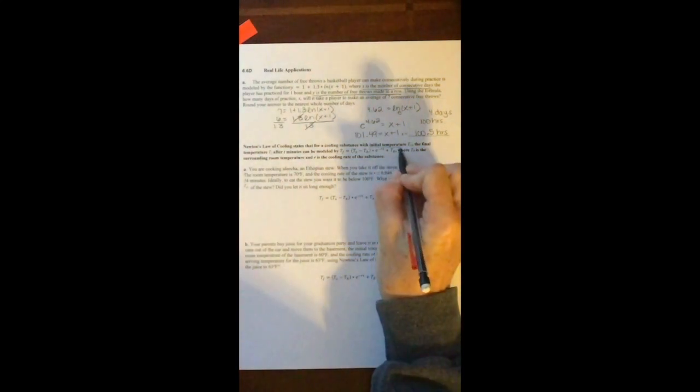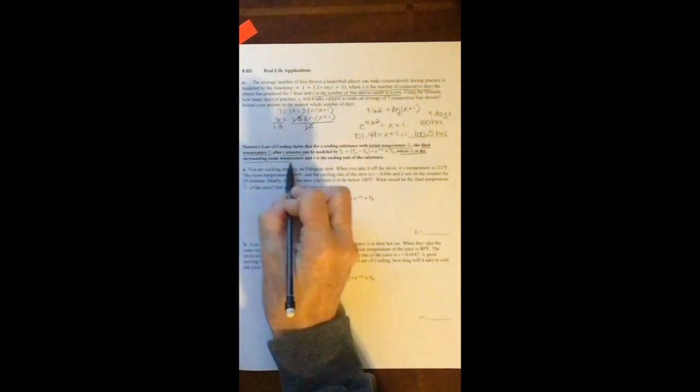For the next problem, we are using Newton's law of cooling. And this states that for a cooling substance with an initial temperature T sub 0, the final temperature T sub F after t minutes can be modeled by this equation, where T sub R is the surrounding room temperature and r is the cooling rate. Lots of variables in this problem. So we are cooking an Ethiopian stew. When you take it off the stove, its temperature is 212 degrees. The room temperature is 70 degrees, and the cooling rate of the stew is r equal to 0.046. It sits on the counter for 34 minutes.